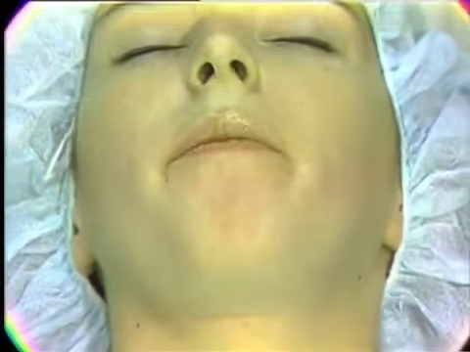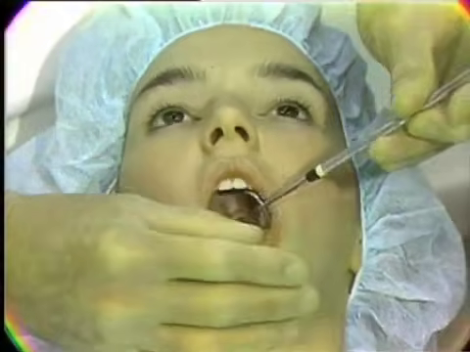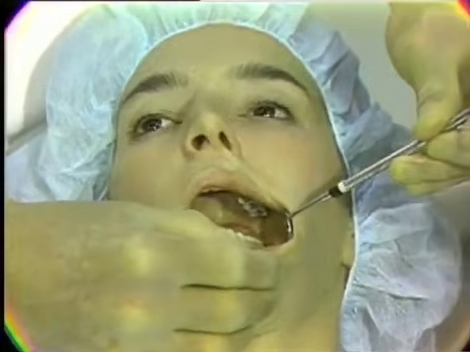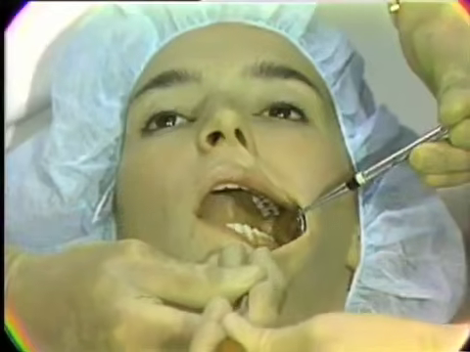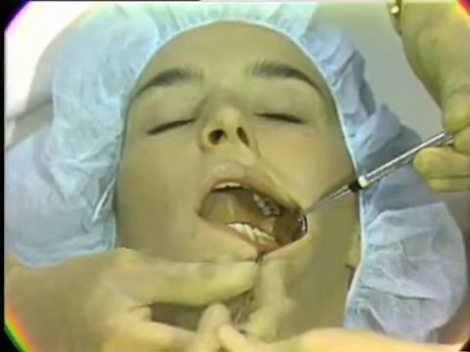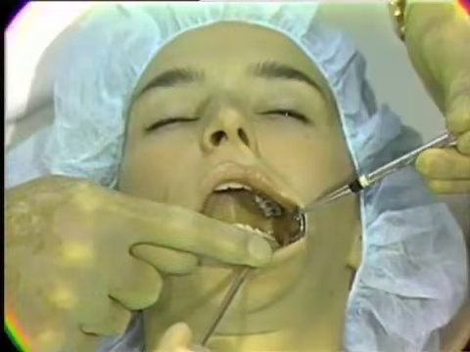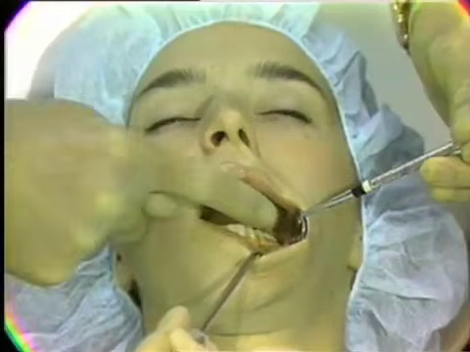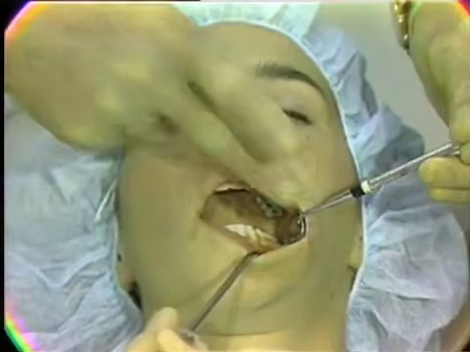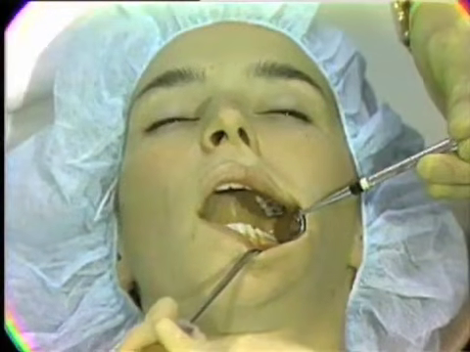As the assistant retracts the cheek, it is well to keep in mind that the position of the head must be maintained and light must be established into the field, so often the suction tip can be used to retract the lower lip downward to allow more light to gain access to the field while the mirror is being used to retract the cheek.